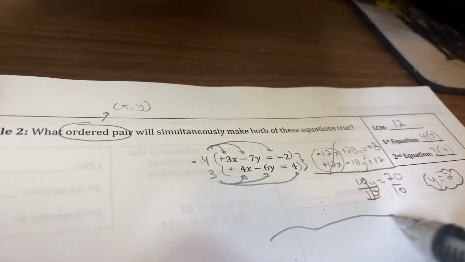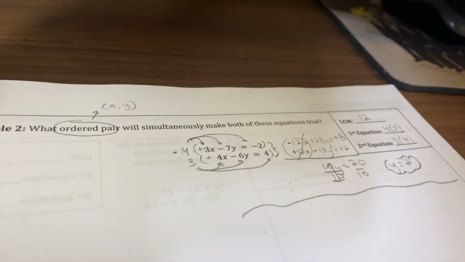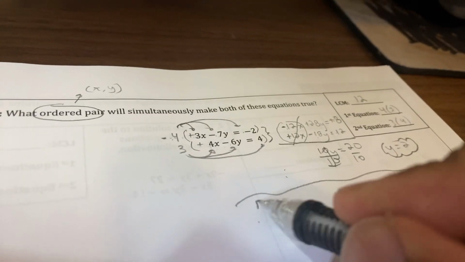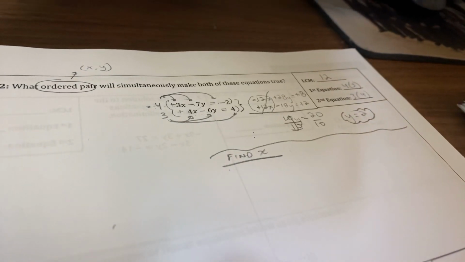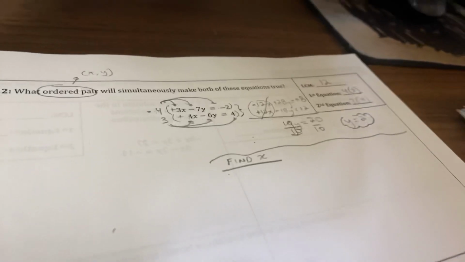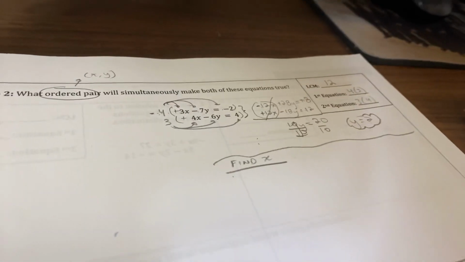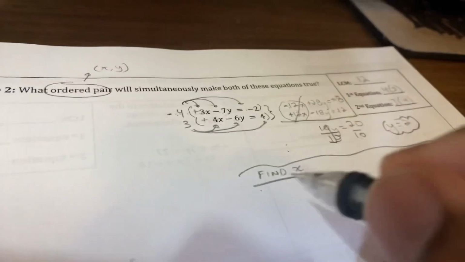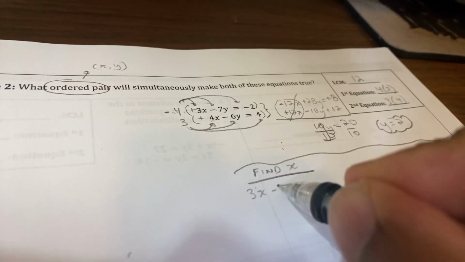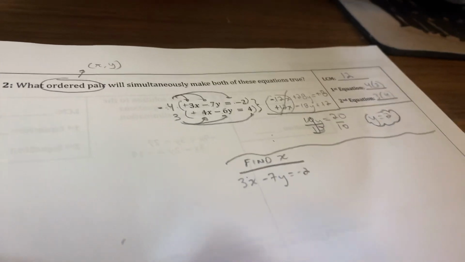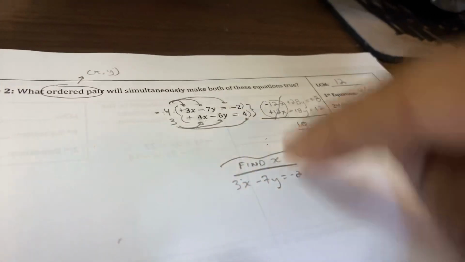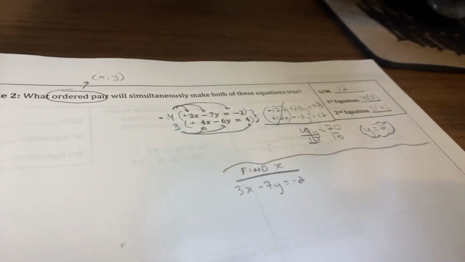Beautiful work, y'all. But now that I have y, I should be able to calculate x. I'm going to find my x. You can literally use any equation. I'm going to use the top one. If you want to be spicy, use the bottom one and see if you get the same thing as I do. But if you want to follow along, use the top one. Write the original out. I see your exit tickets sometimes. Try to be organized. Look how I'm labeling my work. Look how I'm splitting it up. Don't just do it all together.